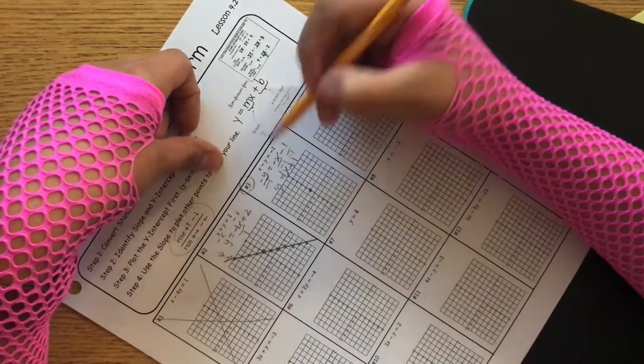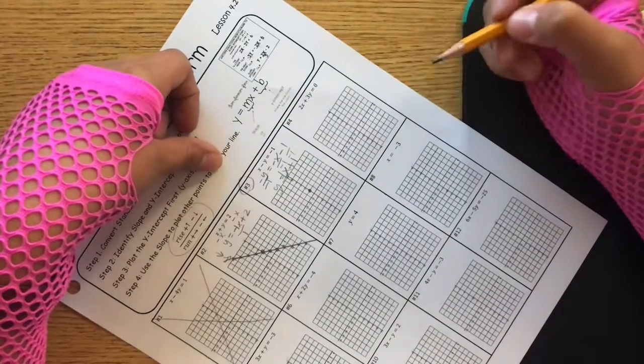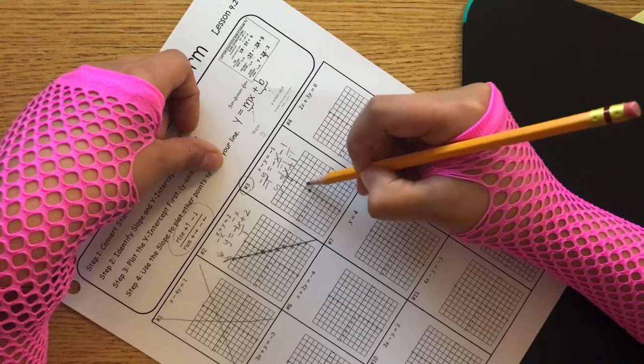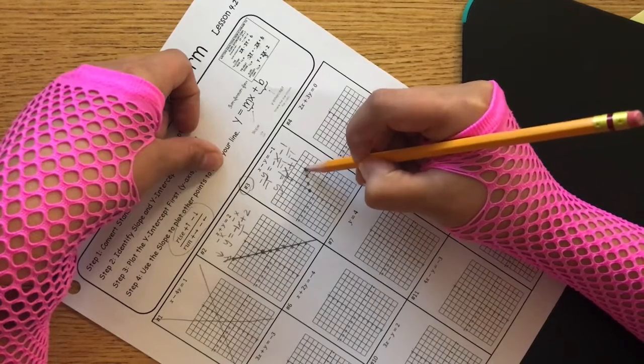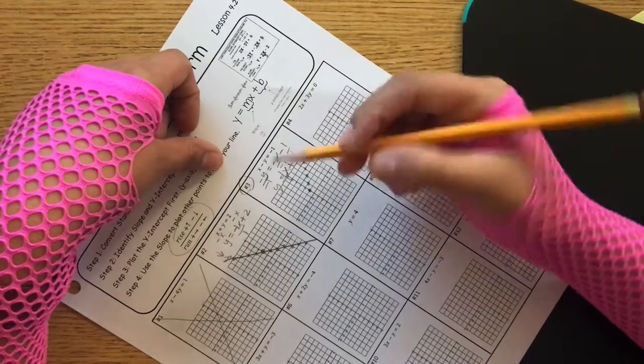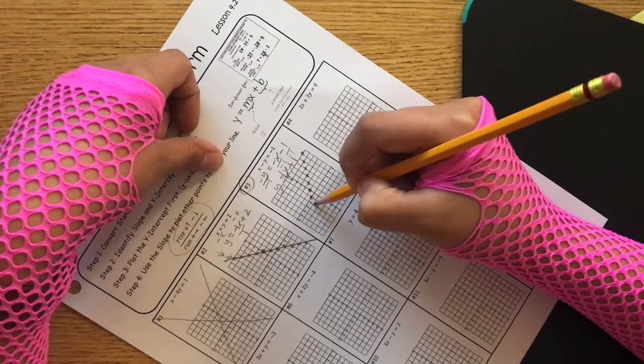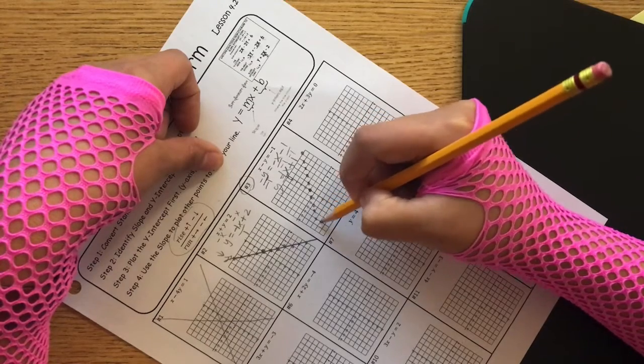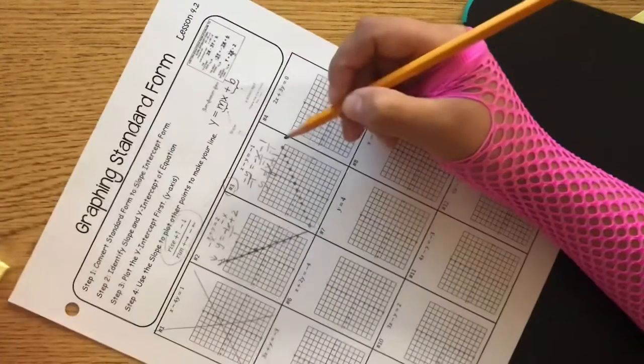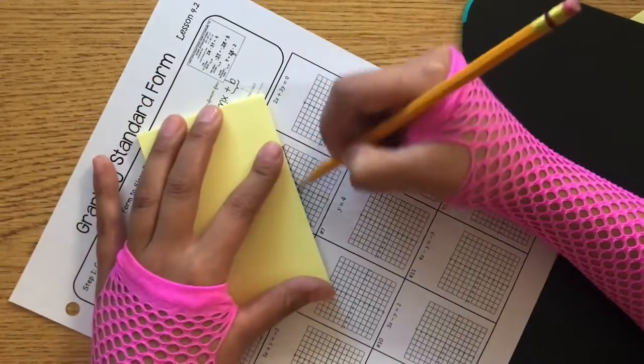My slope is 1, but since we want to make it rise over run, we're going to do 1 over 1. So that means up 1, right 1, up 1, right 1, and so on. And the opposite direction would be down 1, left 1, down 1, left 1, and so on. And that makes your straight line.